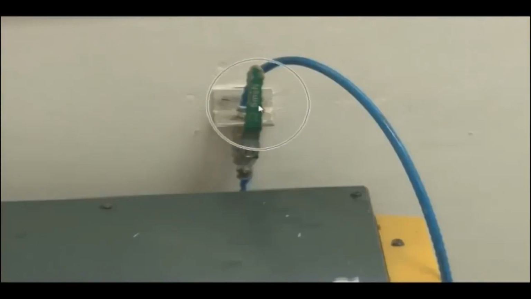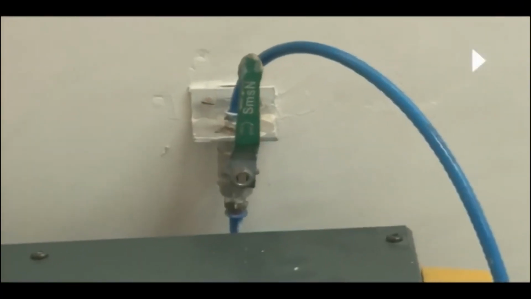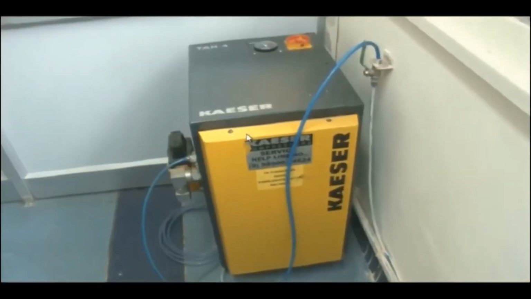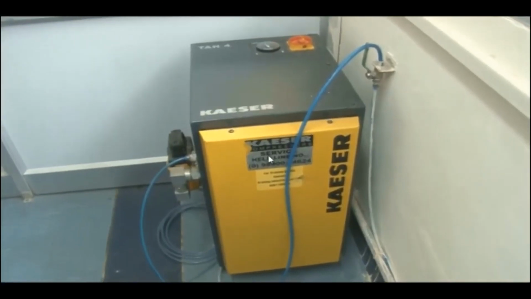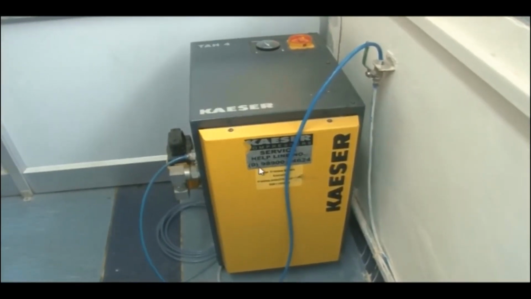This is the control valve. The front view of the compressor looks like this. It is the Kaiser air compressor. So this is our coordinate measuring machine. As I said, this is used to measure the parameters of 3D objects. The 3D objects may be of complex geometry or maybe some specimen, so we can measure them with the help of the CMM.